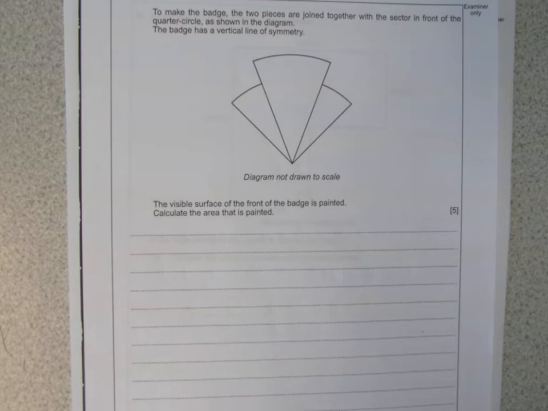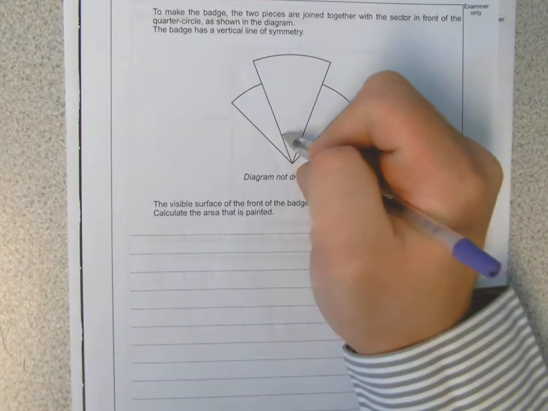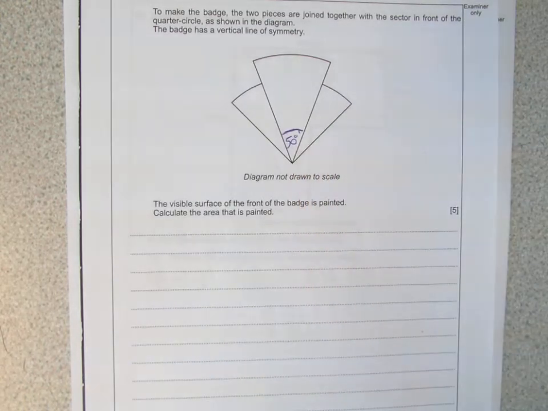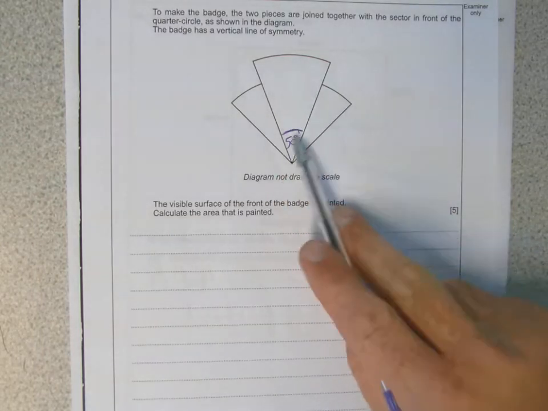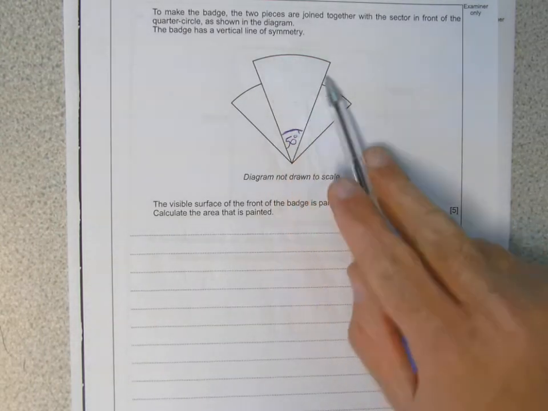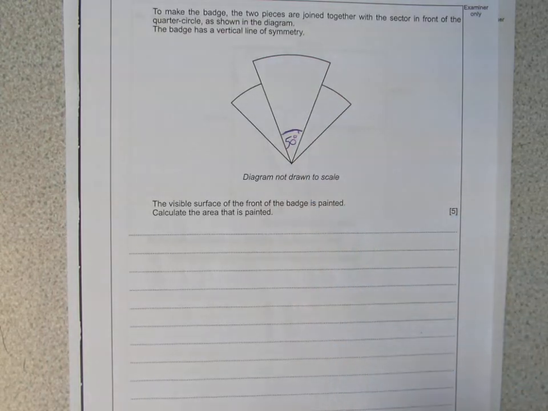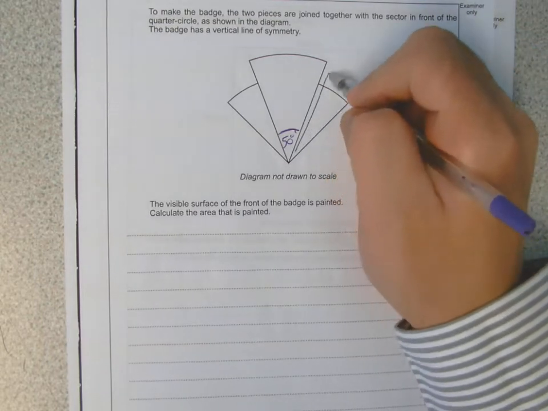What I would do here is appreciate that we've got this sector here which is 50 degrees, and we can work out the area of this first sector, because we know the radius of it is 5.